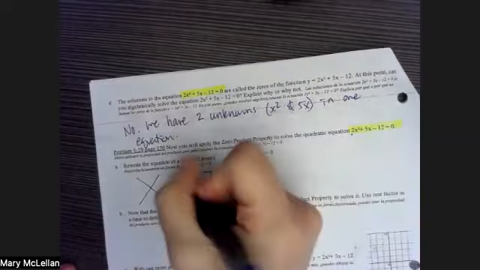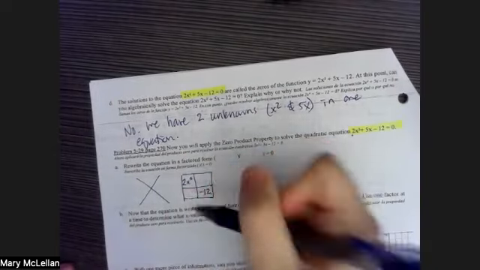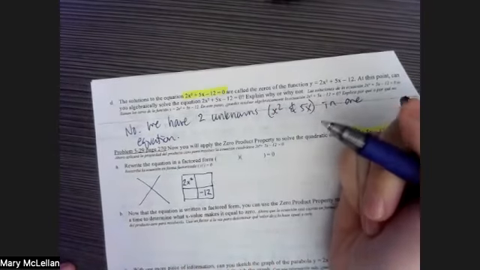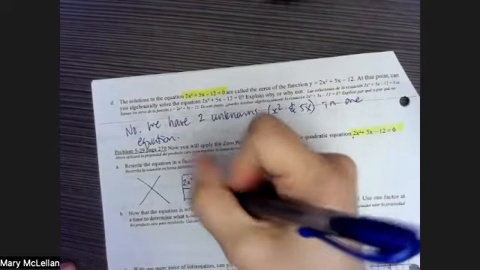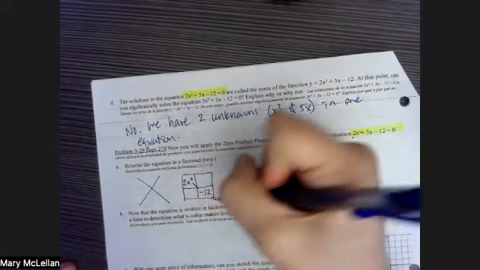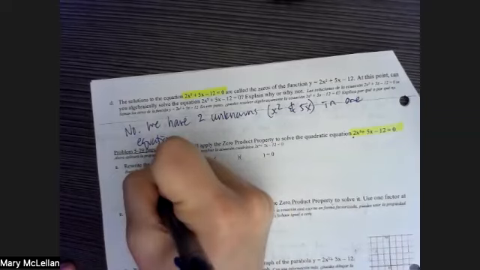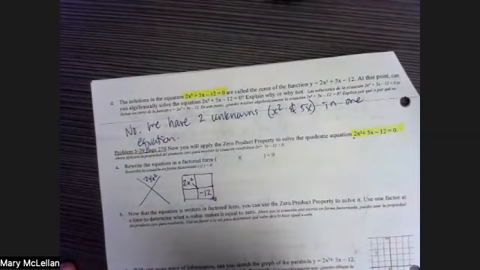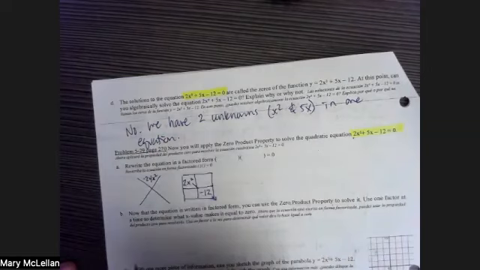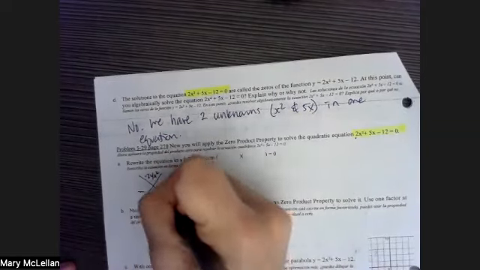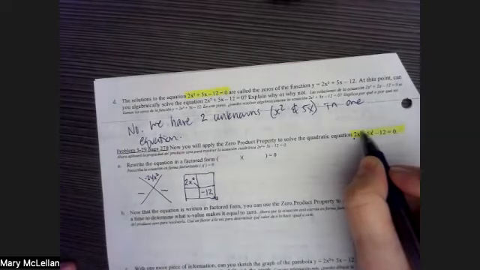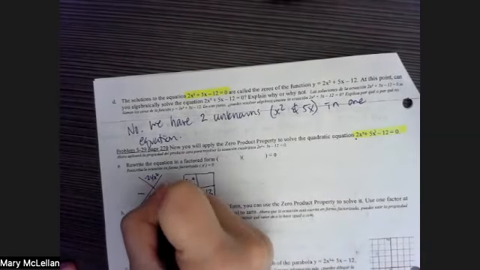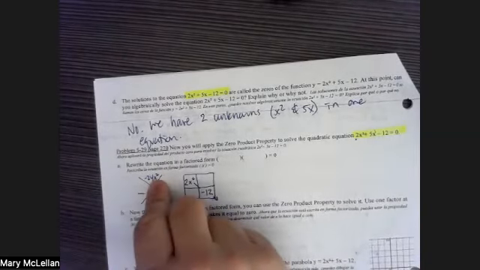My x squared term, I'm going to write it right here, 2x squared. The constant term is going to go here. I know that the product of the diagonals of my area model will always multiply to the same thing, meaning this diagonal multiplies to negative 24x squared. So this diagonal must also multiply to negative 24x squared. Trying to solve for these missing boxes, I also know that those boxes will add to 5x. So I need to figure out what multiplies to negative 24x squared and adds to 5x.